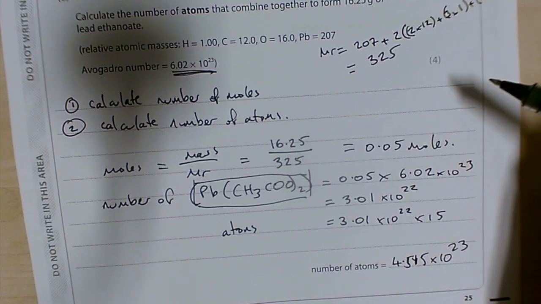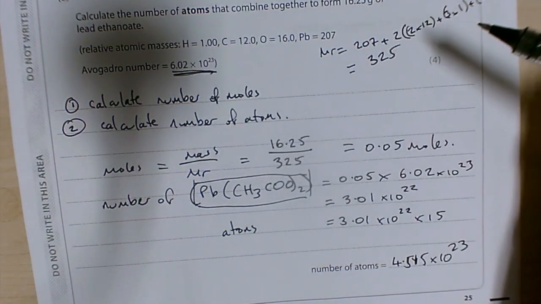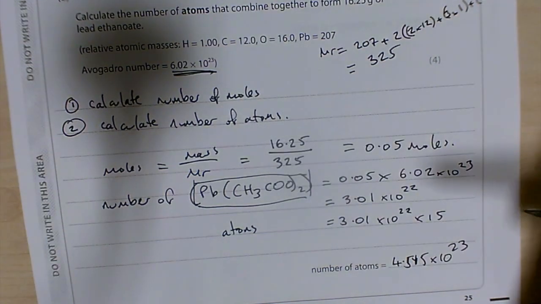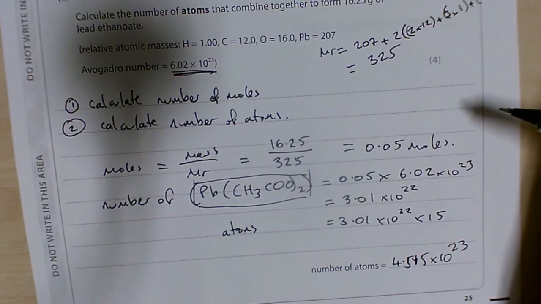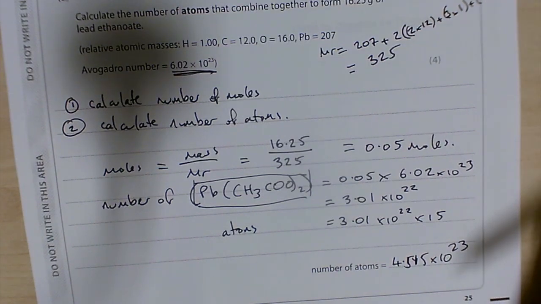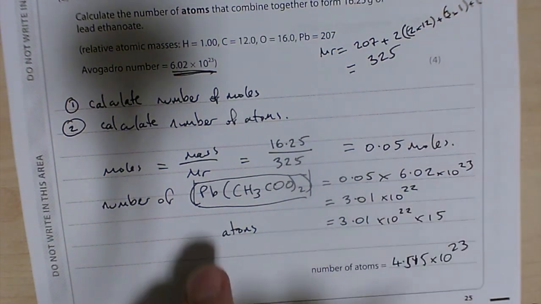So that is quite an involved calculation. There's quite a lot going on there. You've got to calculate Mr, you've got to calculate the number of atoms in the formula, and you've got to calculate the number of moles. That's why it's a 4-mark calculation.